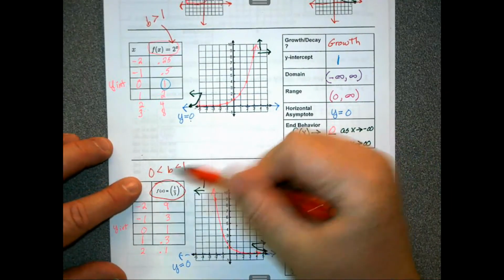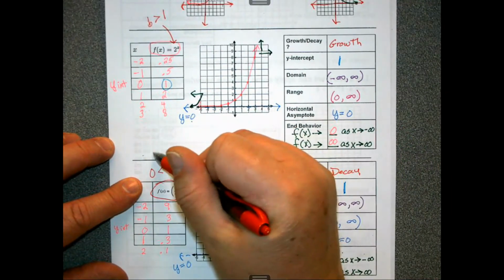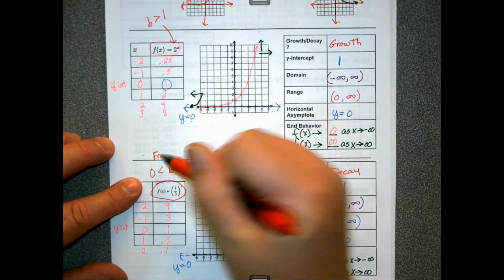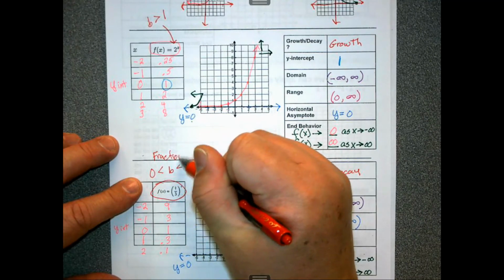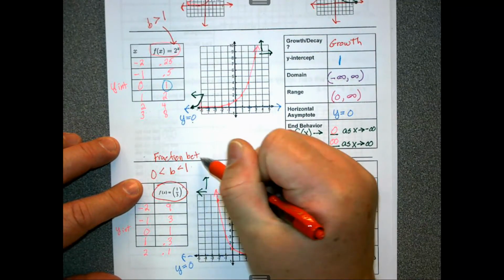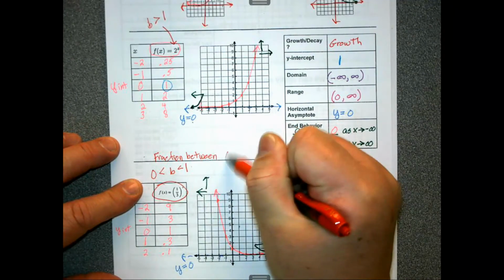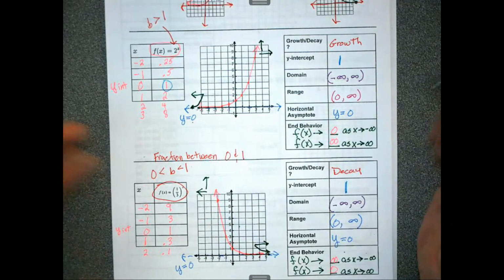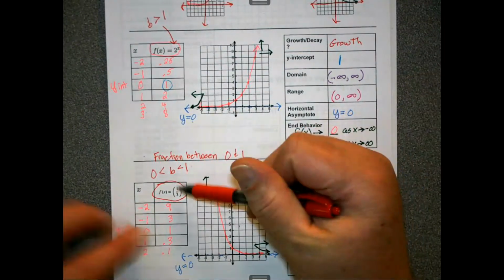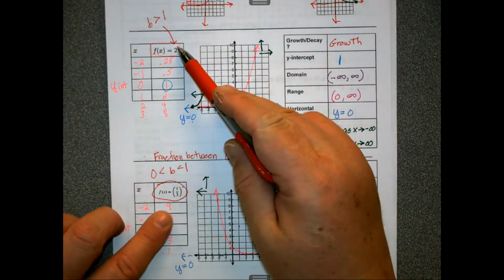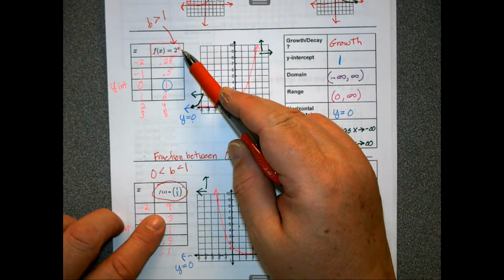So what does this tell us? A fraction between 0 and 1. Okay, like 1/2, 3/4, 2/5. But be careful if I have a fraction there like 8/7, that's greater than 1. Even though it's a fraction, it's greater than 1. It's a growth.